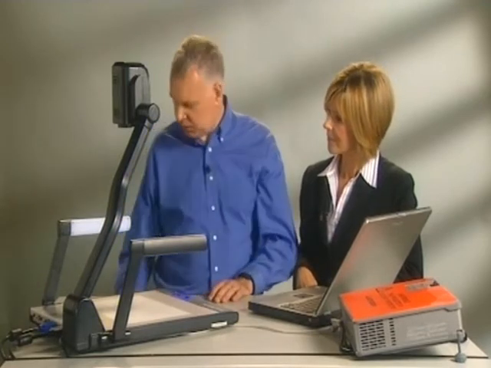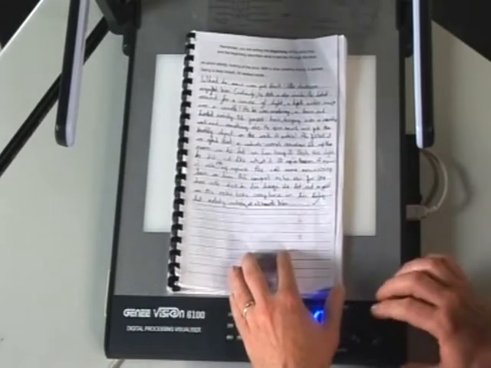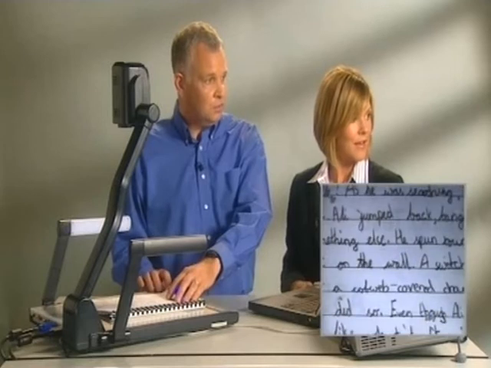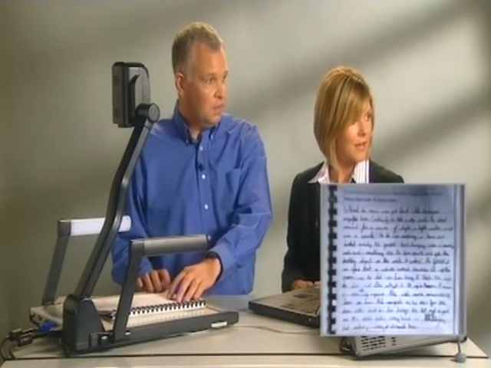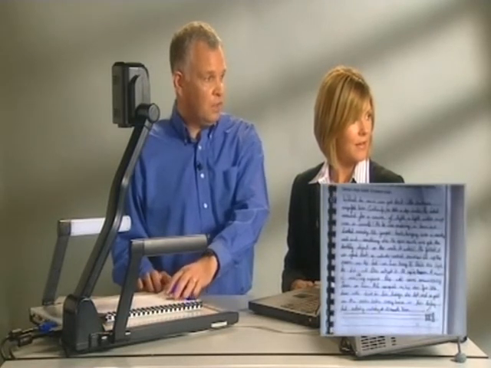Let me give you an example of this. If I want to share a piece of work that a child has just done for me, I can simply place it underneath here and I can use the zoom button here to zoom in and out on that piece of work, and there is that work instantly displayed for me there on the screen for everybody in the class to see. It's remarkably sharp, isn't it?